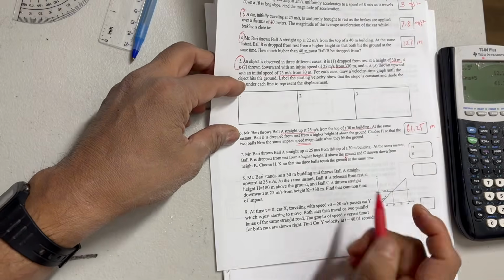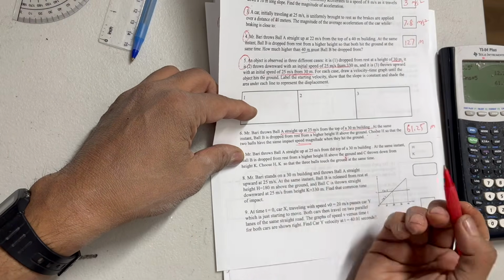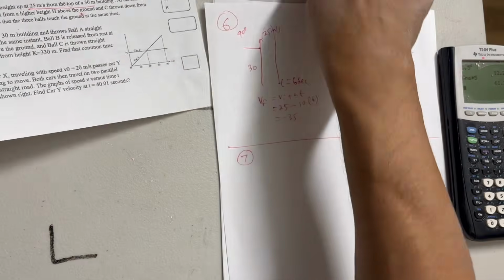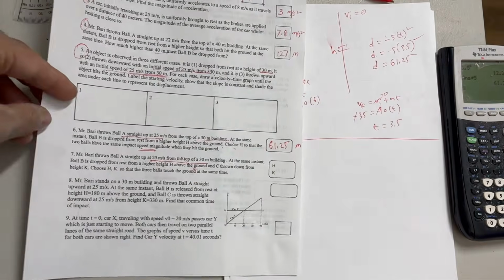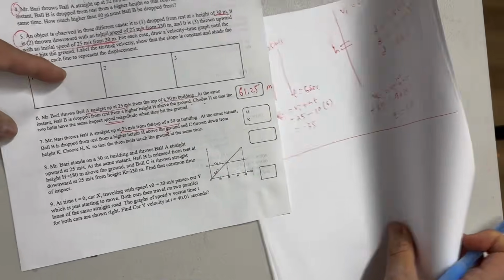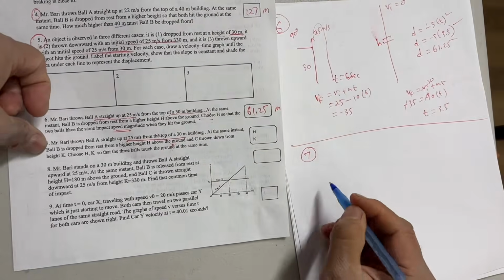Problem 7. Okay, it's the same thing. Wow. See, that's why I really wanted to help you out. I don't really care about you saving time. I care about you understanding the concept.